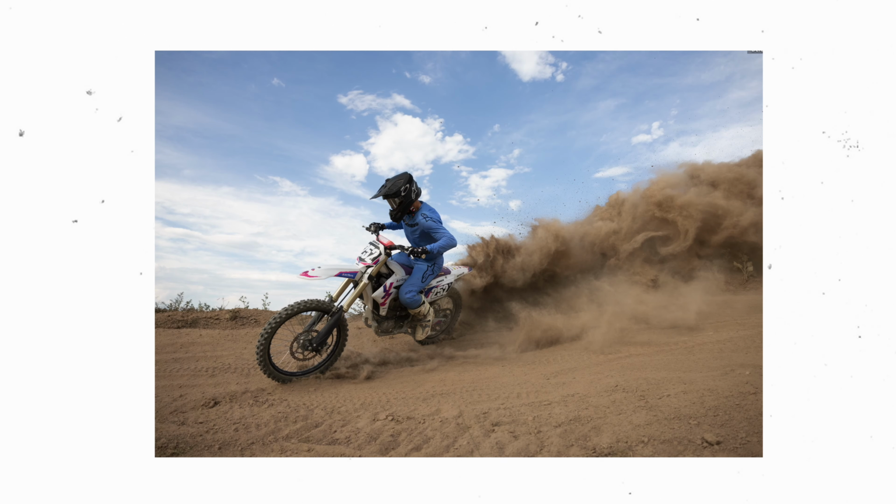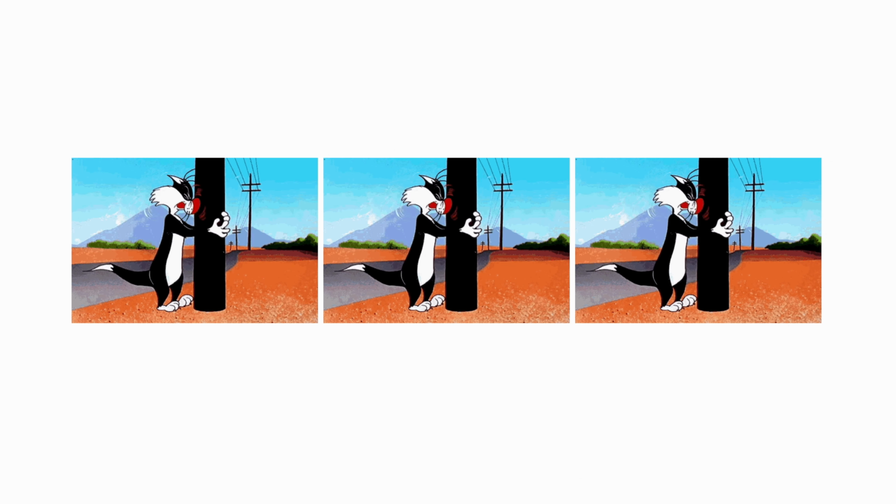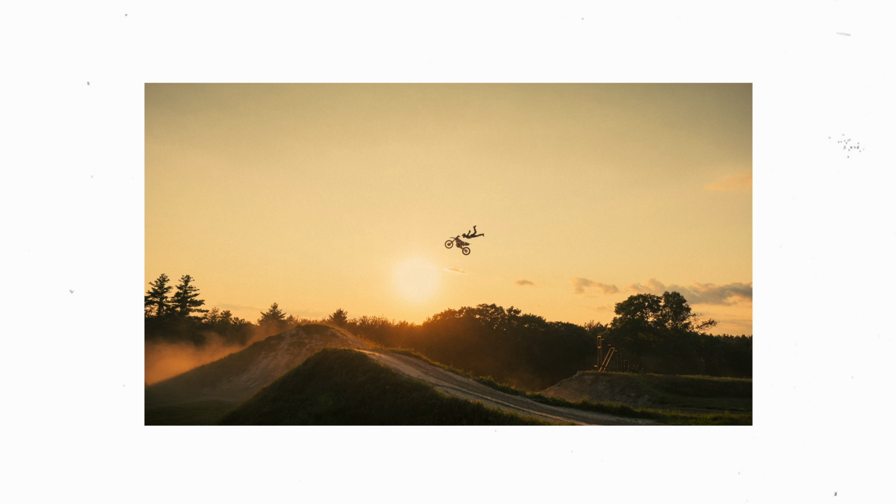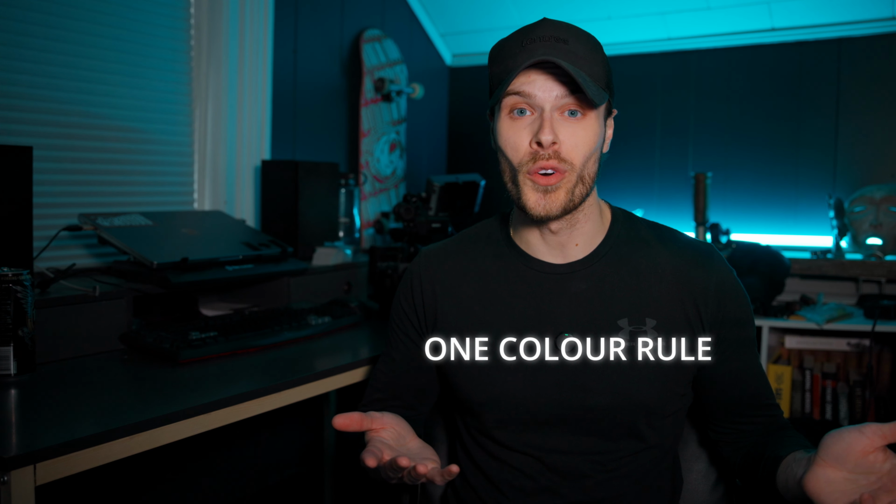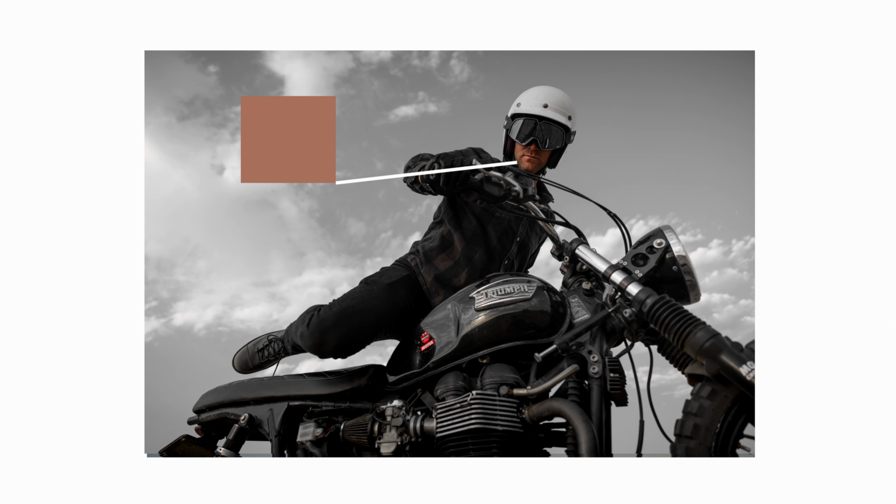Are you struggling to color grade your photos and turn them into standout pieces for your portfolio? Well, there's one trick that I started using that made the color grading process both fun and easy. That one trick is what I like to call the one color rule. That's when you choose one color to rule your entire scene.